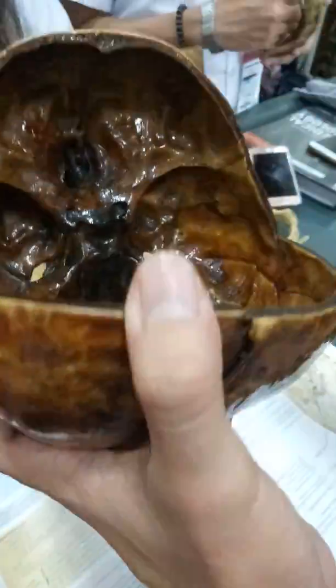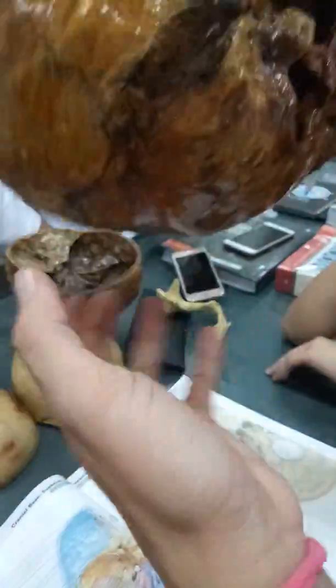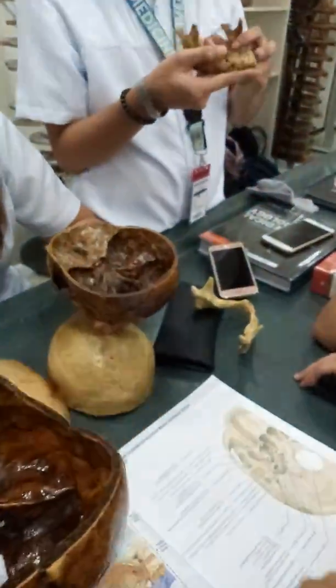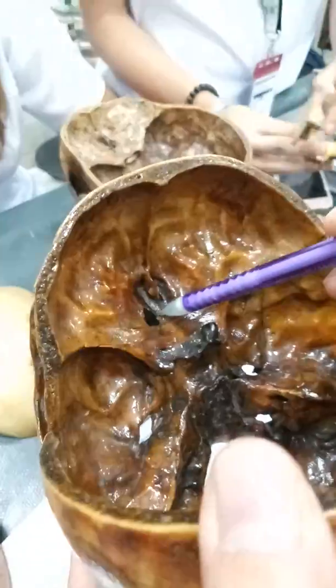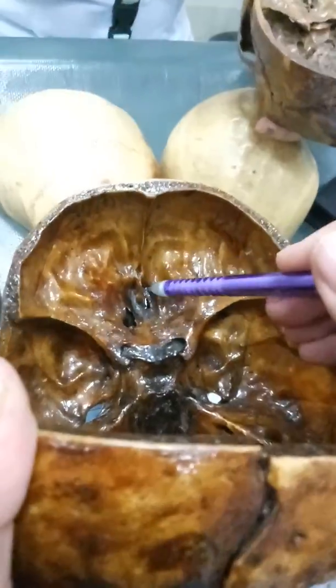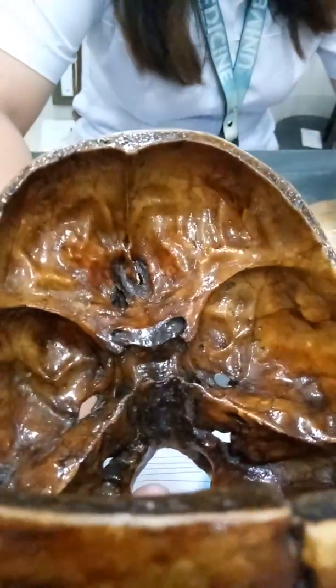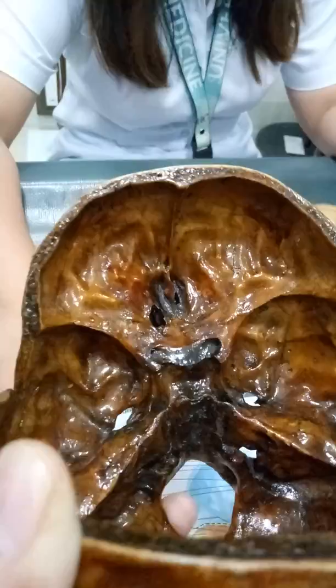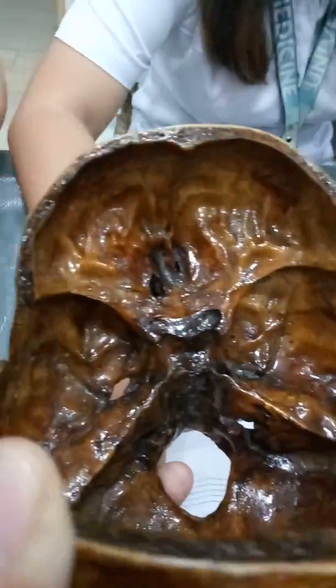Remember when you have to review after. So this one is still part of your ethmoid bone. Anterior is still part of your ethmoid bone. When you look at your ethmoid bone at the superior portion, you have two parts: your crista galli and your cribriform plate.